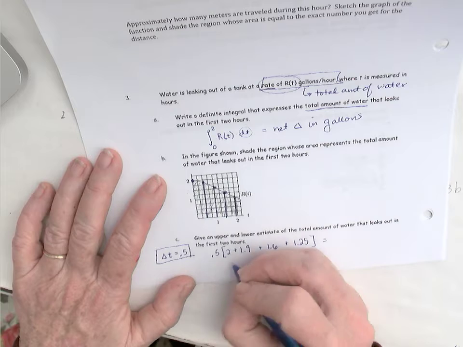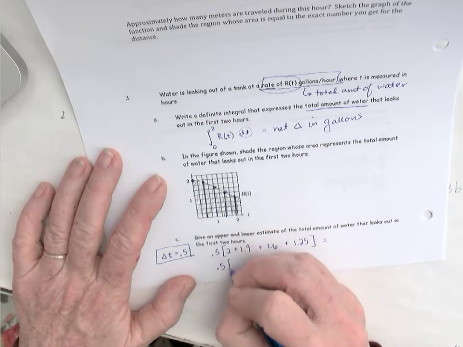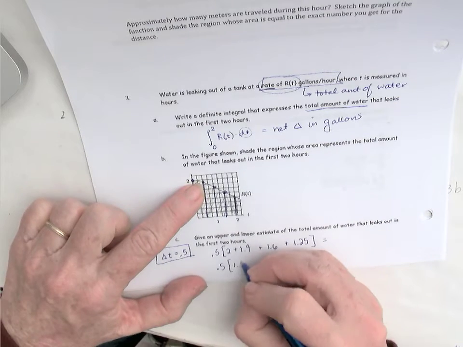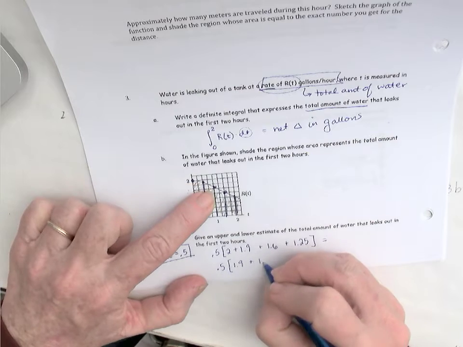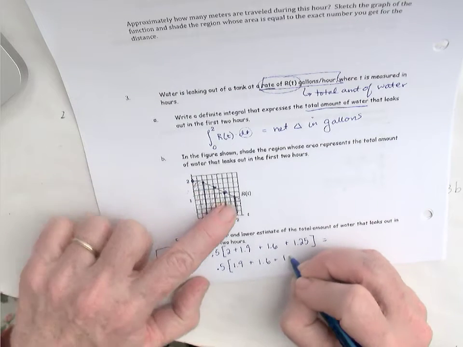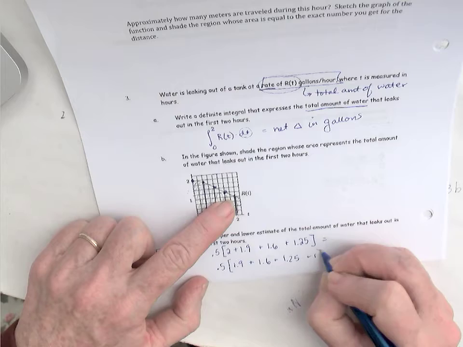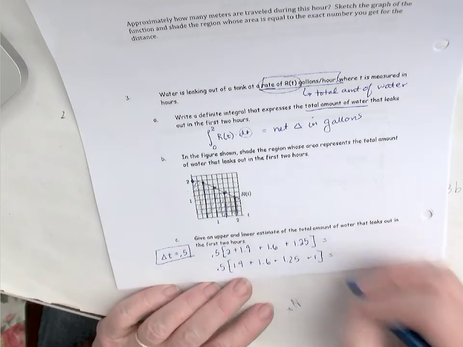For my lower, I'm just going to use the right-hand side, which happens to be lower. Well, I already have done the work. I know that's 1.9, I know that's 1.6, I know this is 1.25, and my last value is going to be 1. And then we can just find the sum of those.